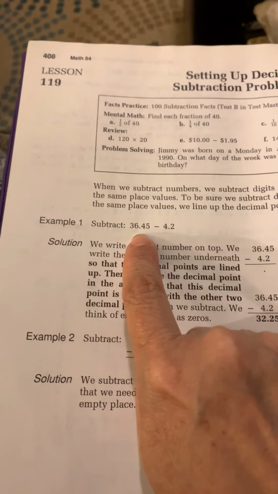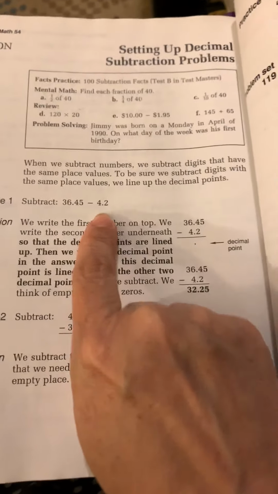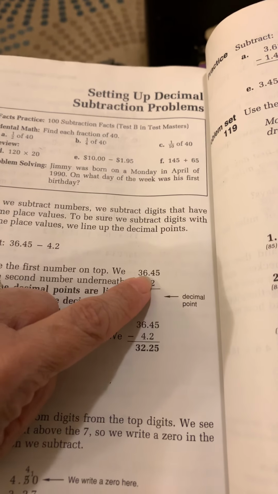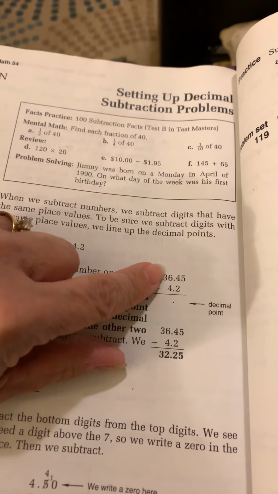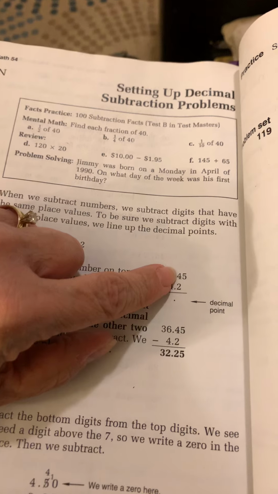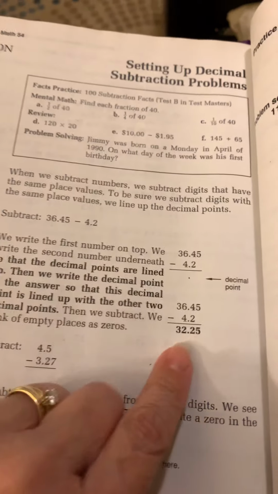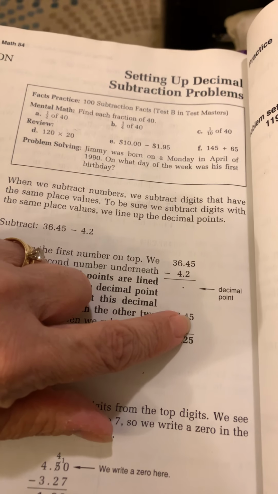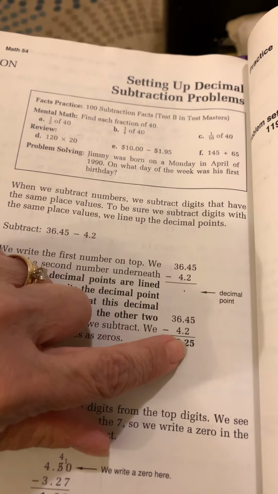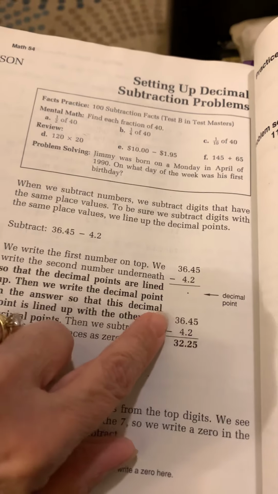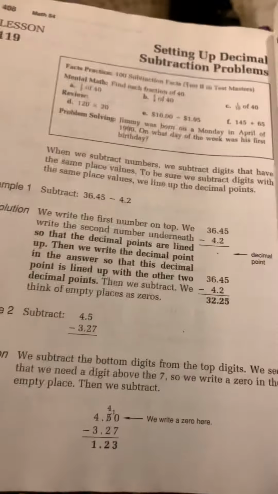So same thing, if you had a vertical problem, we just want to be sure that you line up the decimal points. So you have 36.45 and 4.2 that you're subtracting. And they just wrote it like this. And it looks kind of weird, but the decimals are lined up, which is the important thing. And so you could put a 0 here if you want. And then you subtract 5 minus nothing, or 5 minus 0 is 5. 4 minus 2 is 2. 6 minus 4 is 2. And 3 minus nothing is 3. And they just made sure to keep the decimal point.